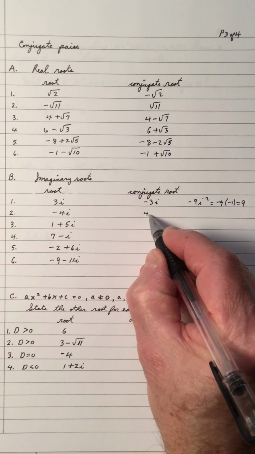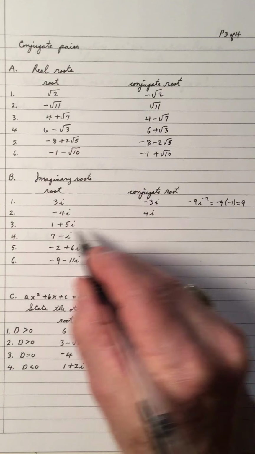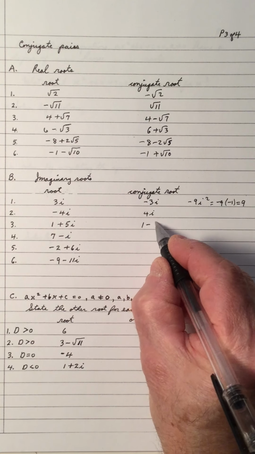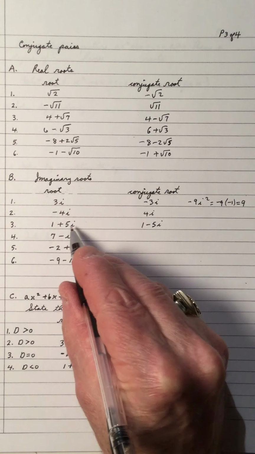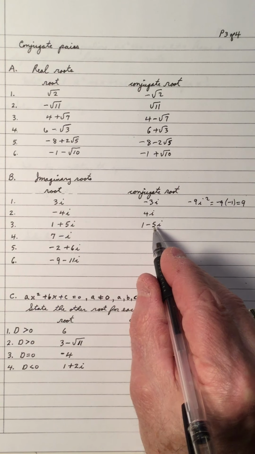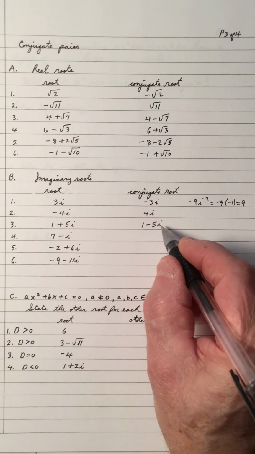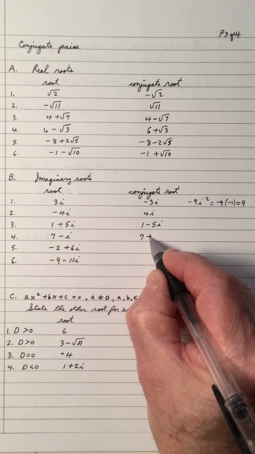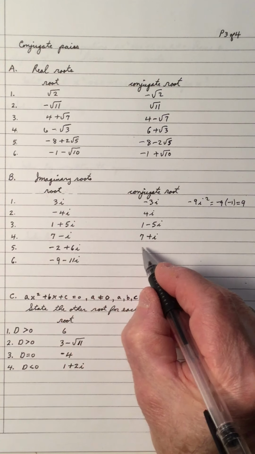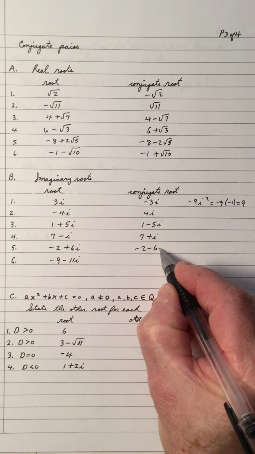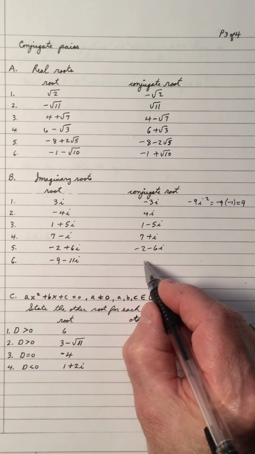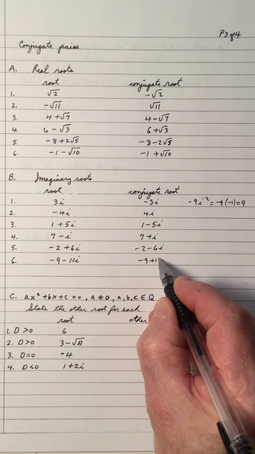So it's 4i. Change the sign. Change the sign of the second one, 1 minus 5i. Again, the product of these two imaginary numbers will be a real number. The i's will go because you'll get an i squared. 7 plus i is its conjugate. Negative 2 minus 6i is its conjugate. And negative 9 plus 11i.